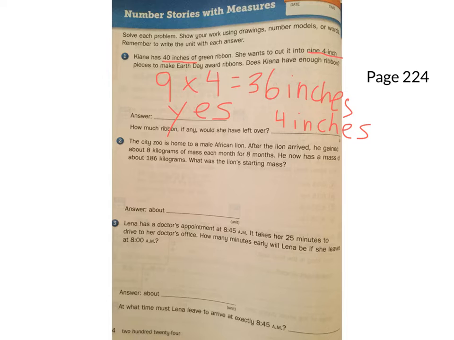We know that after he arrived, he gained 8 kilograms of mass each month for 8 months. So if we look at that, we know that 8 kilograms every month for 8 months. So 8 times 8 is in our multiplication squares. 8 times 8 is 64. So we know that during his time there, he's gained 64 kilograms. Now, is that the question it's asking us? Let's look. He now has a mass of 186 kilograms. What was the lion's starting mass?